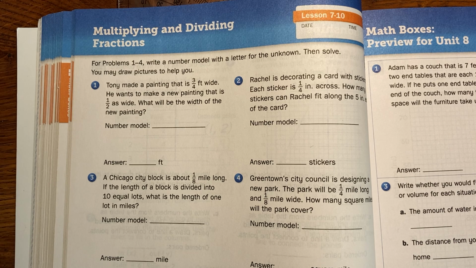So why don't I just jump in and I'll give you an example of exactly how we want to break down each. Let's take a look at number 1. Tony made a painting that's 3/4 feet wide. He wants to make a new painting that is half as wide. What will be the width of the new painting?